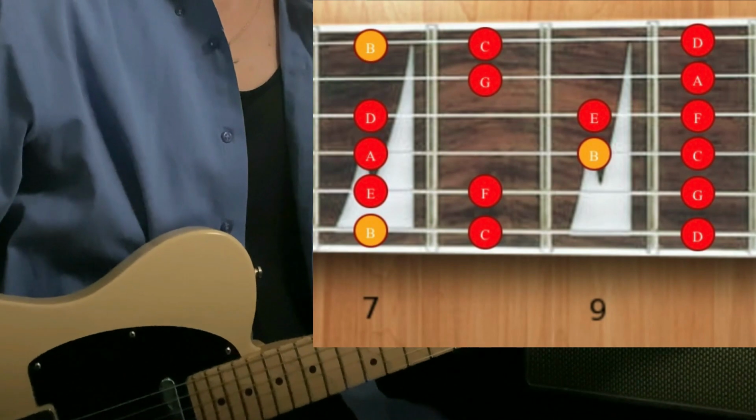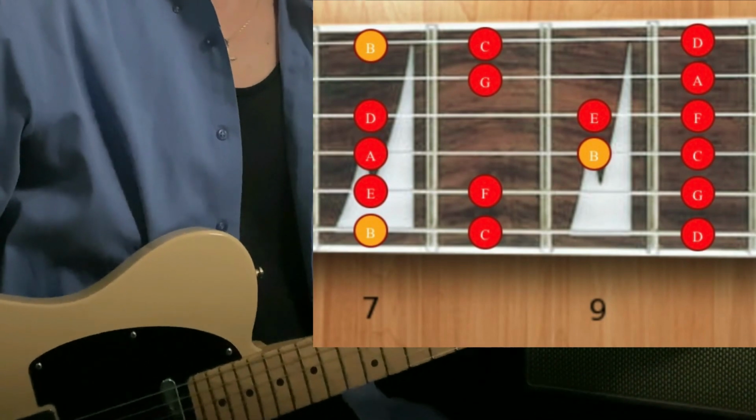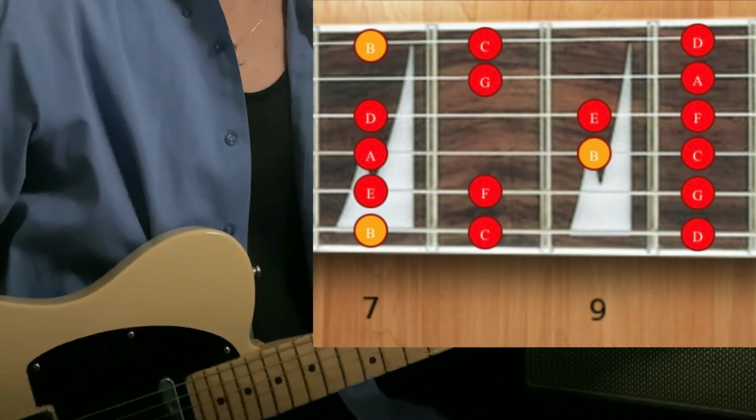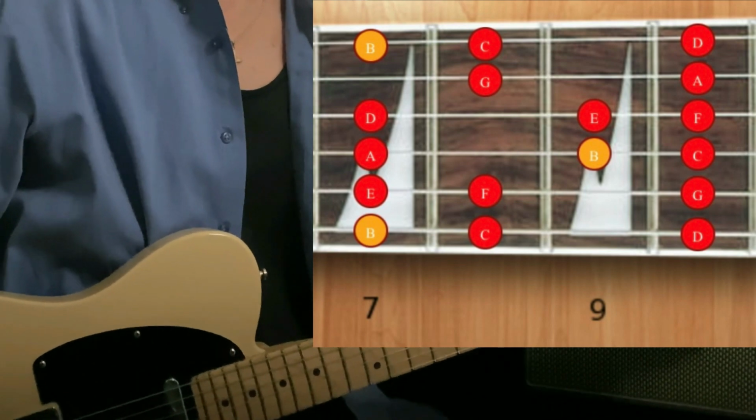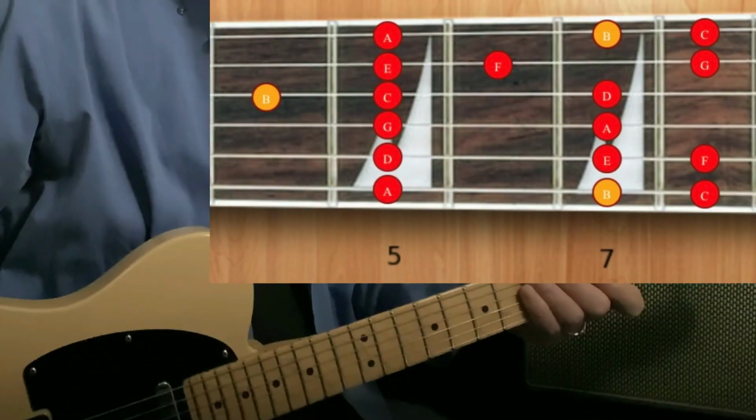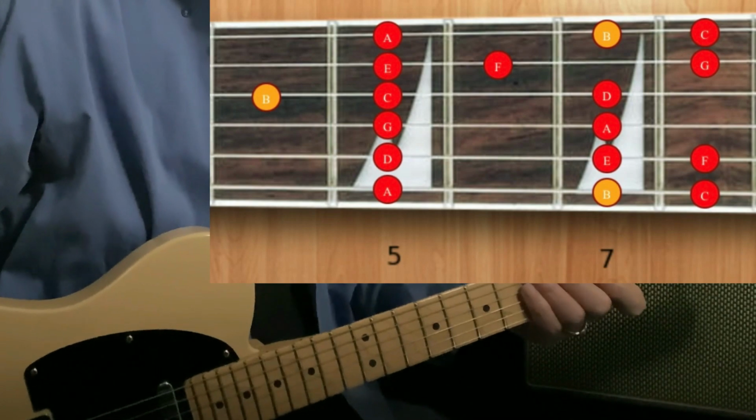Notice again that you don't have to memorize another scale pattern. All you need to do is be in the Ionian mode scale pattern starting on the B note. Or we can go back to our Aeolian mode scale pattern starting on the B note.